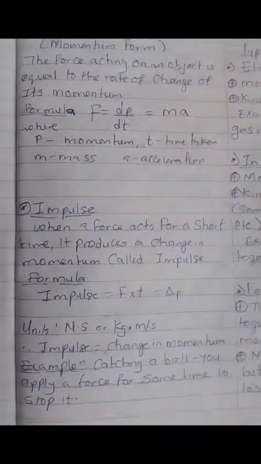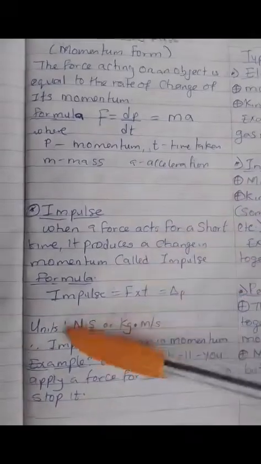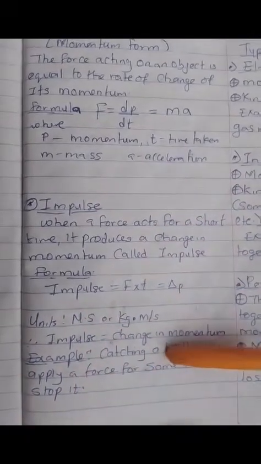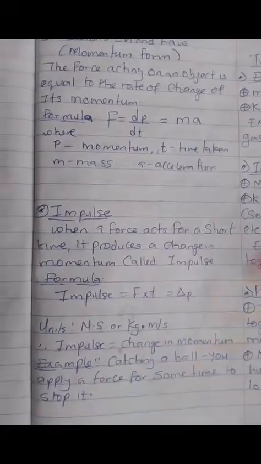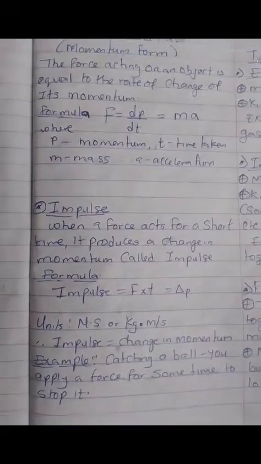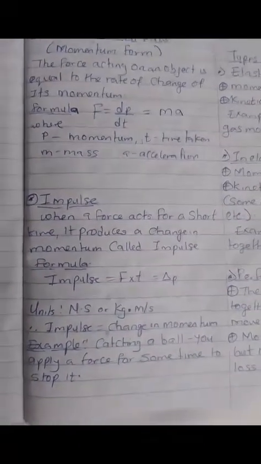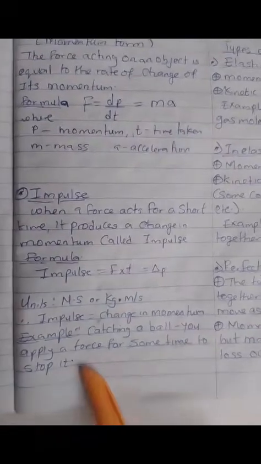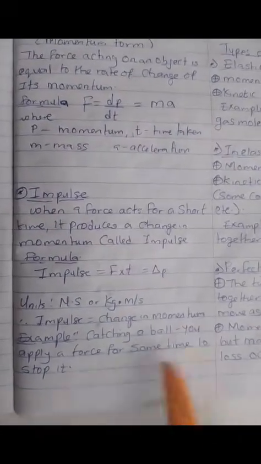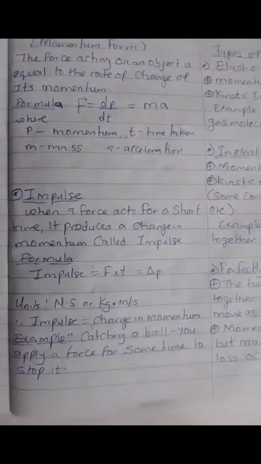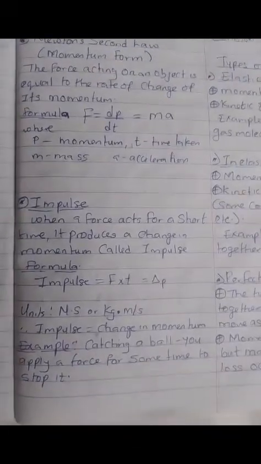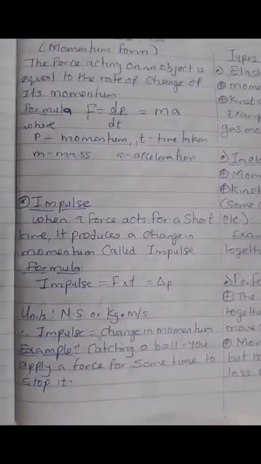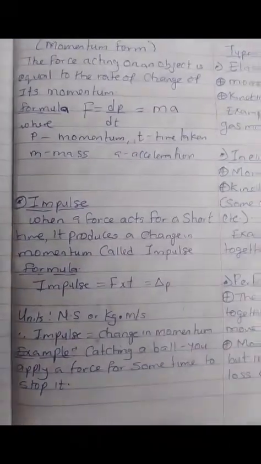Now let's check an example of this impulse: catching a ball. When catching a ball, you apply a force for some time to stop it. So you applying that force is you causing a change in the momentum of that particular ball.